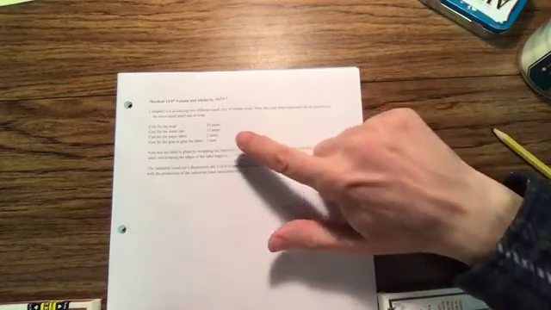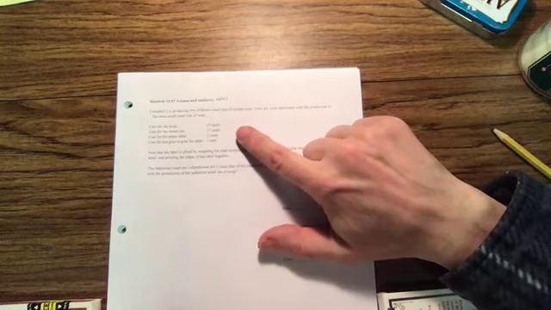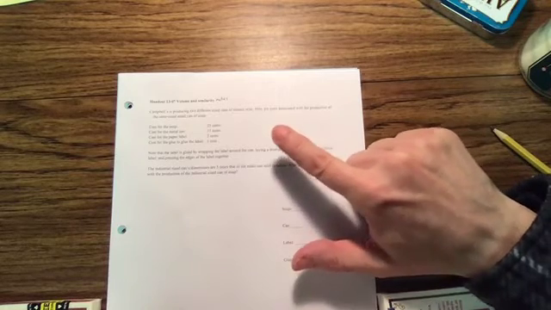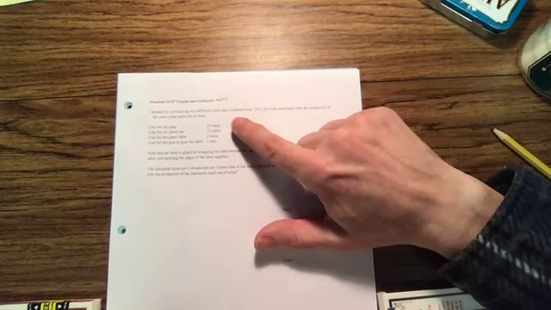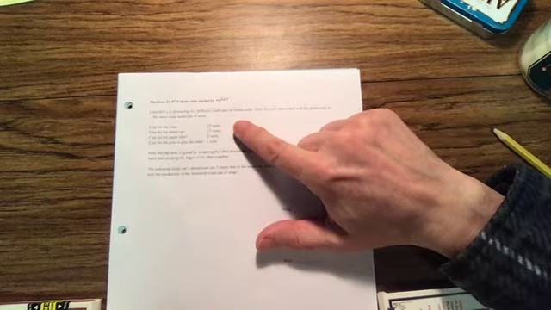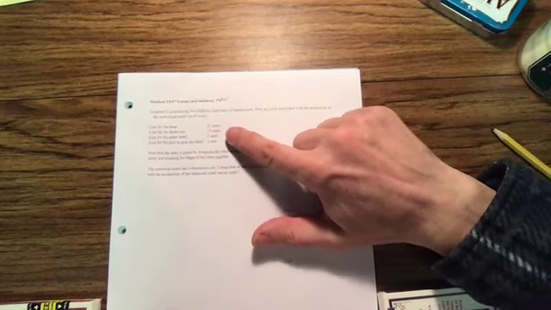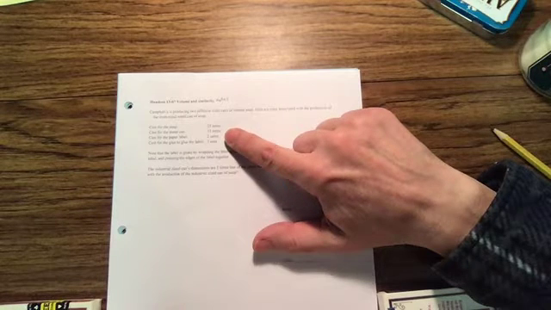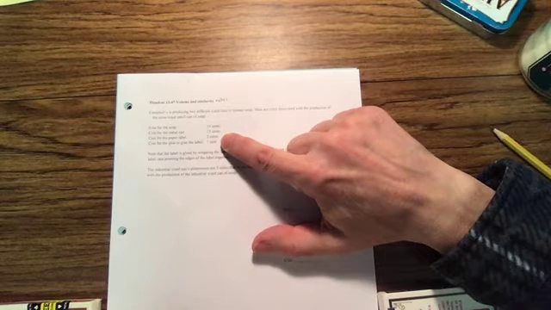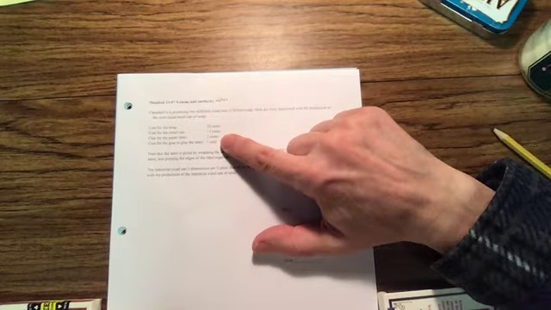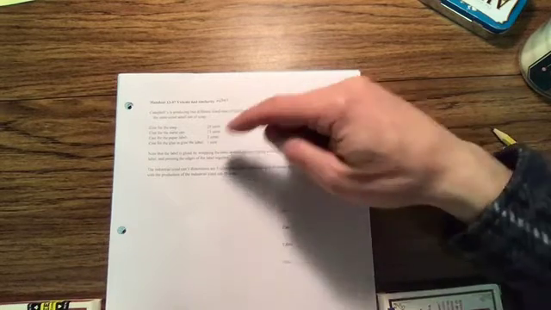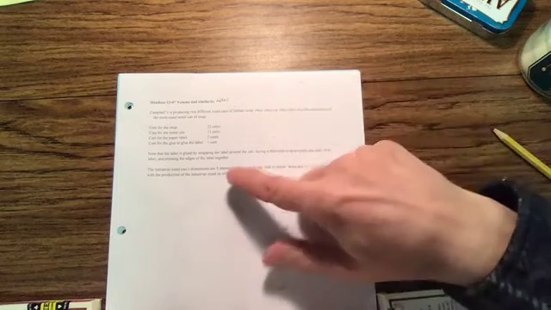So let's read the problem. Campbell's is producing 2 different sized cans of tomato soup. And here are the costs associated with the production of the store-sized small can of soup, the kind that you would get in any store. So the cost for the soup itself, 25 cents. The cost for the metal to make the can, 13 cents. Cost for the paper label to go around the can, 2 cents. And the cost for the glue to glue the label together, right? Because they wrap that label around and then they've got to glue it together.